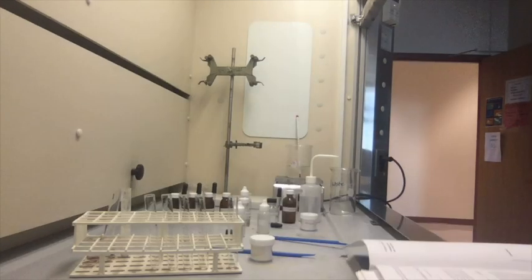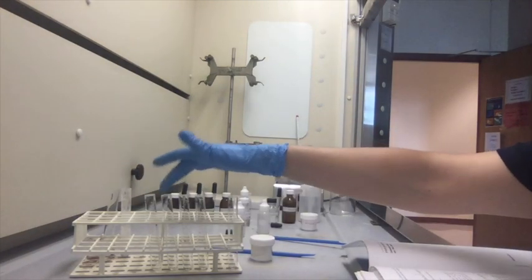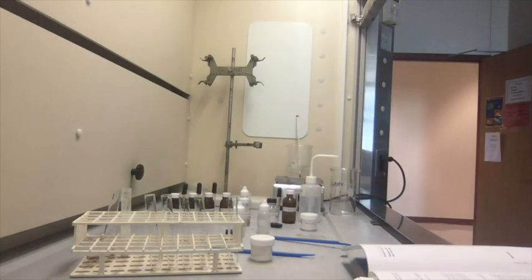Alright, so I went ahead and grabbed test tubes 1, 2, 3, 4, 5, and I numbered them.